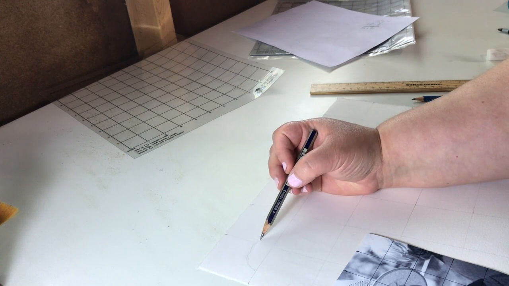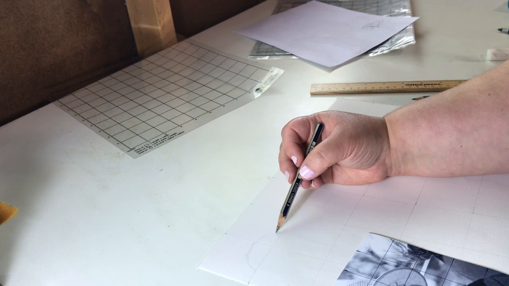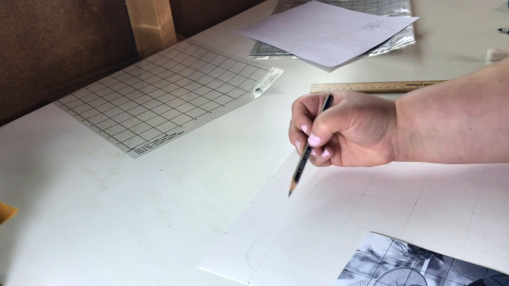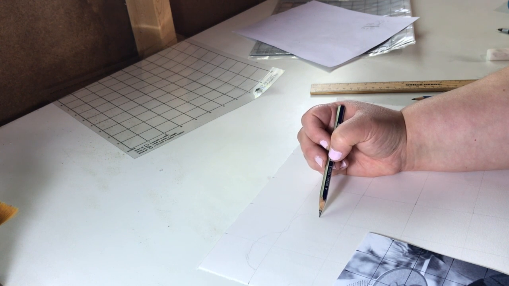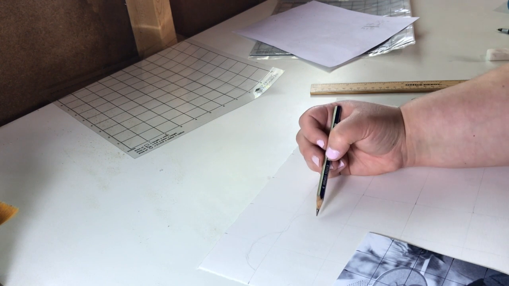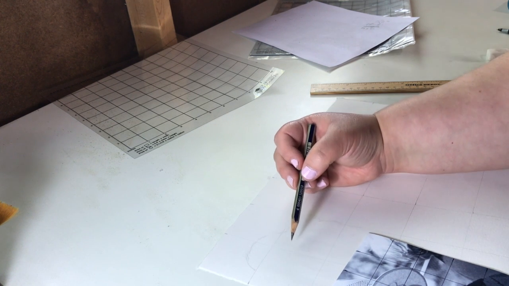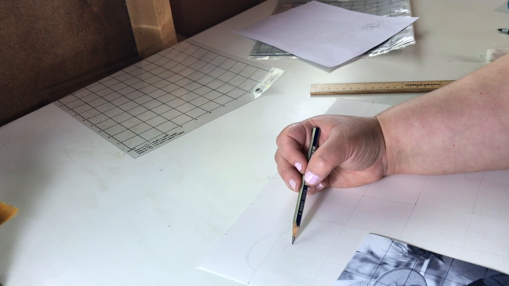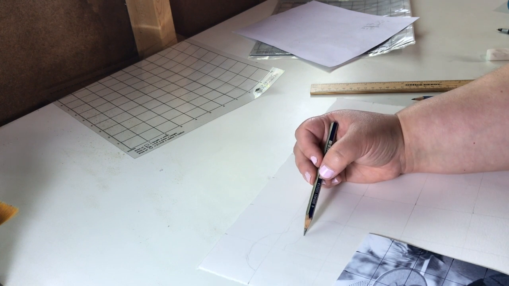So I'm going to keep marking. I see right here, there's just a little bit of her hair showing through in this square. Kind of puffs up and does this little pompadour thing right here, right? So I'm just kind of outlining stuff.